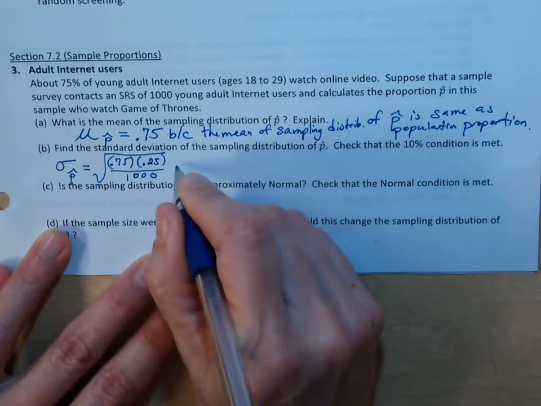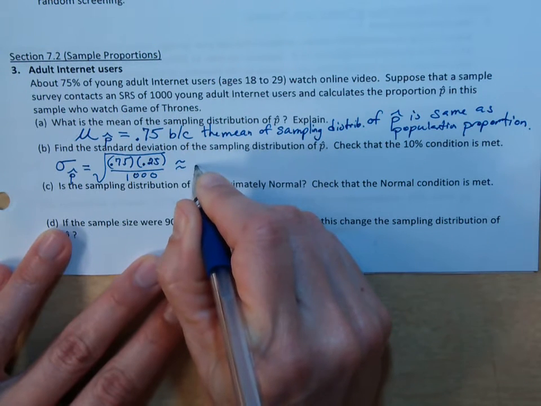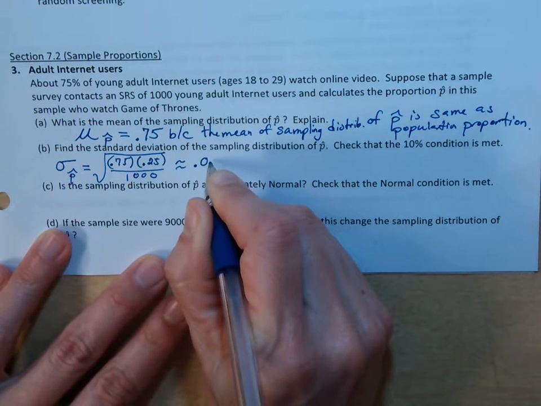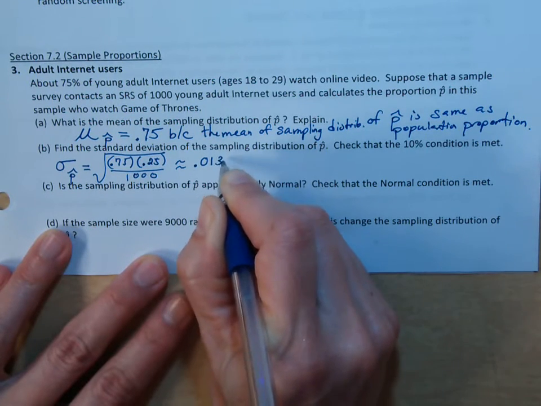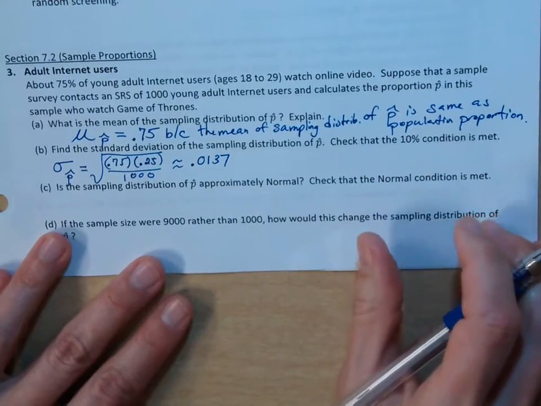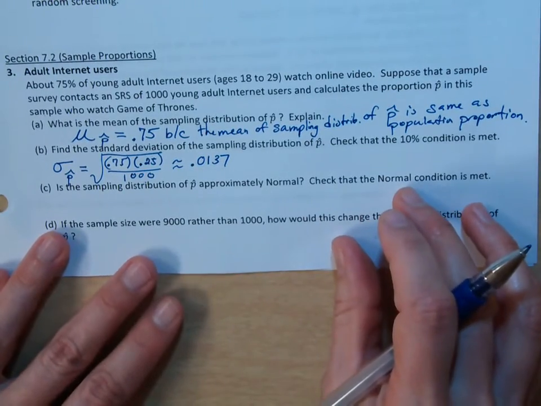You do that on your calculator, and you should get about 1.3%, or 0.0137.